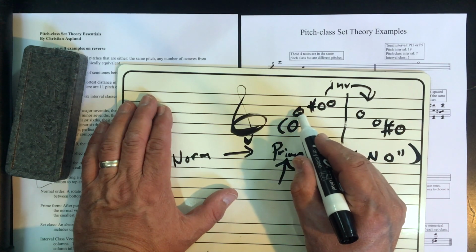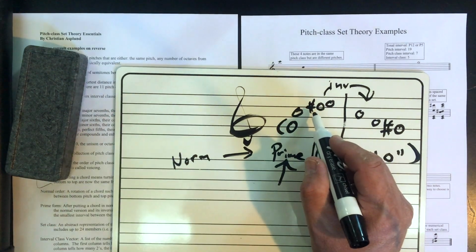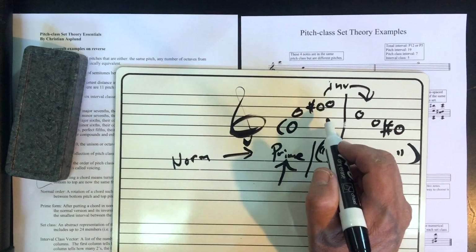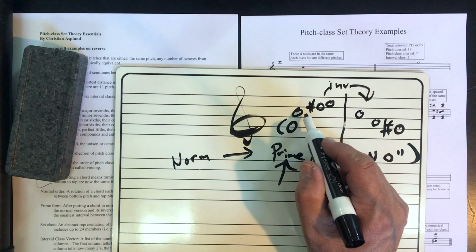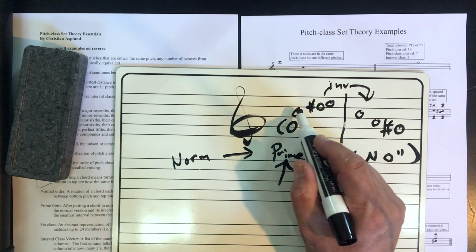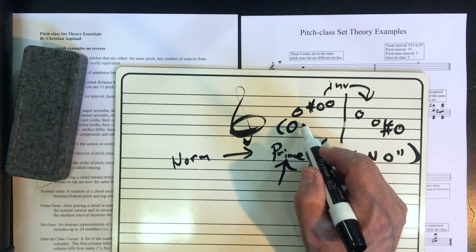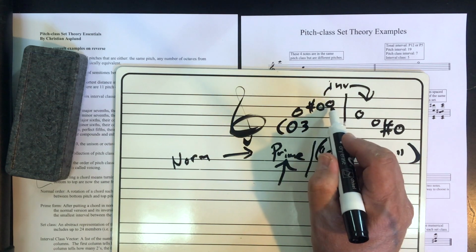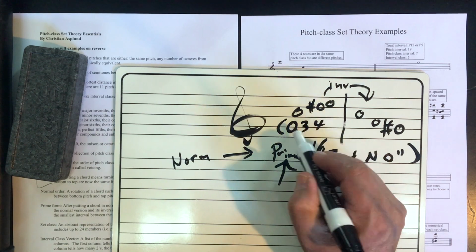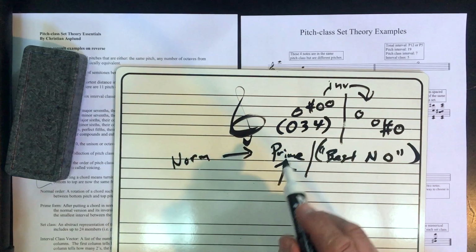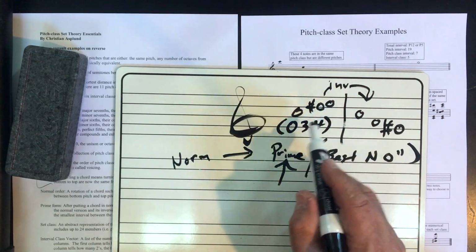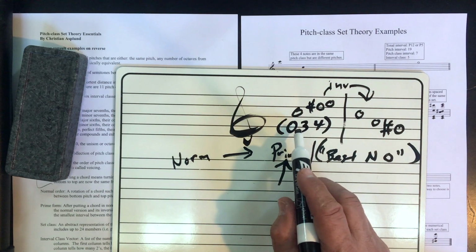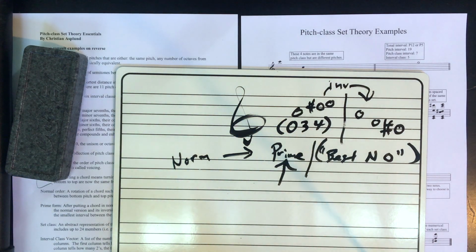And then we're going to count up from C to D sharp. C, 1, 2, 3. So C is 0. D sharp is 3. And then E is 4, counting from the C. Again, if we choose C to be our 0, then it's even easier. So that's 0, 3, 4.